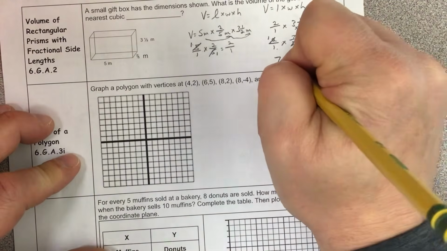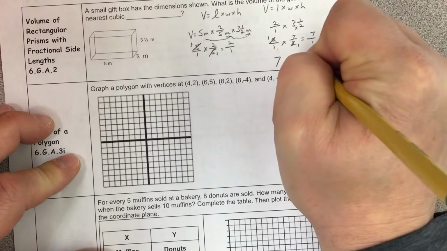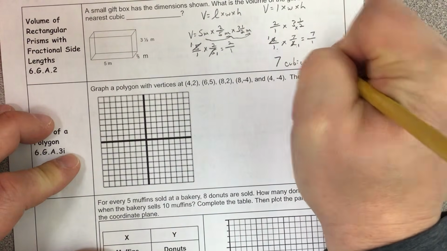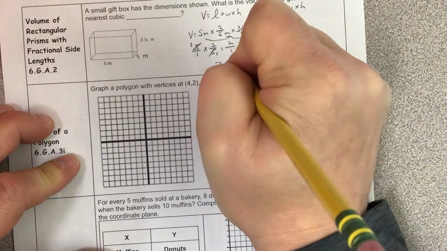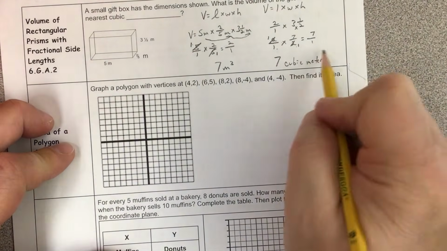Now my units, well, if I go back to my units here, meters times meters times meters is cubic meters. Sometimes you'll see it written like this, and that's fine too. So either one of those is correct.